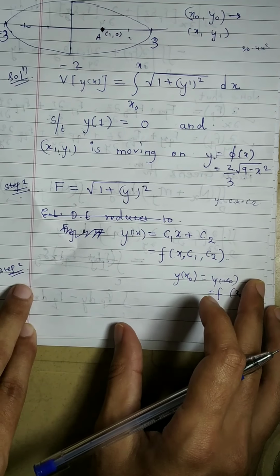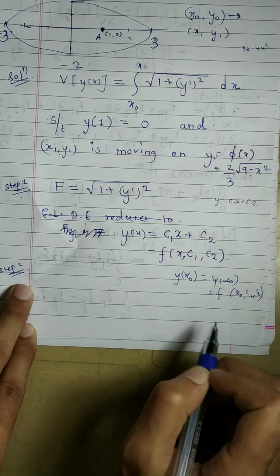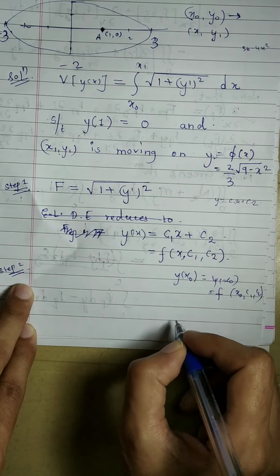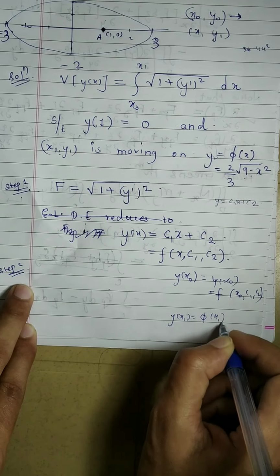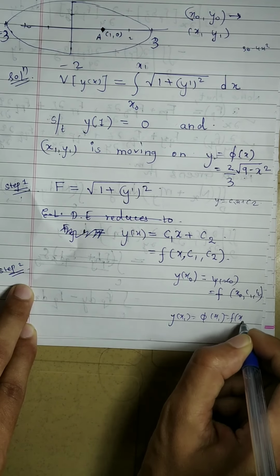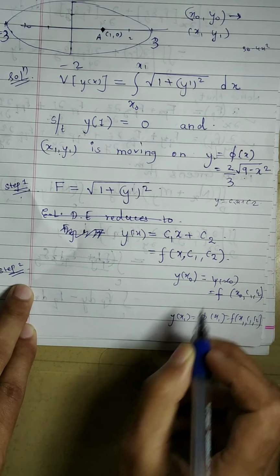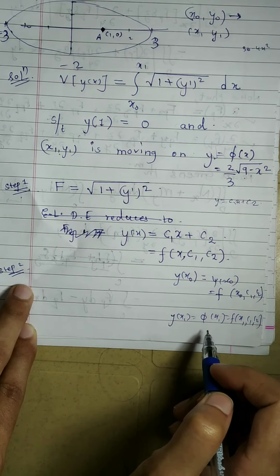This is one equation, and we write a similar equation for x1: y at x1 is equal to phi at x1, F at x1, c1 and c2. So these are the two equations that we write.